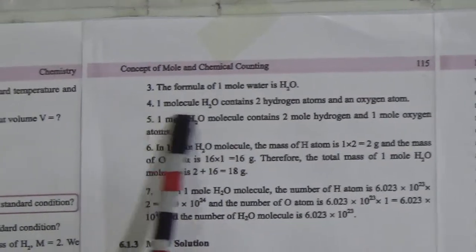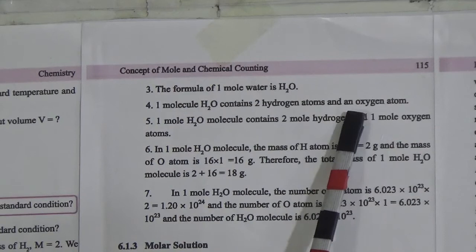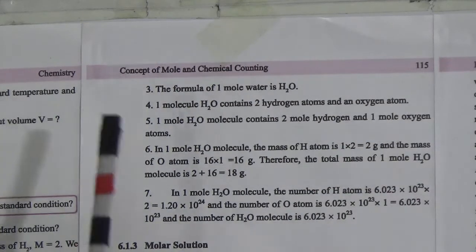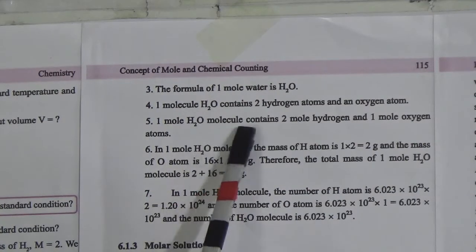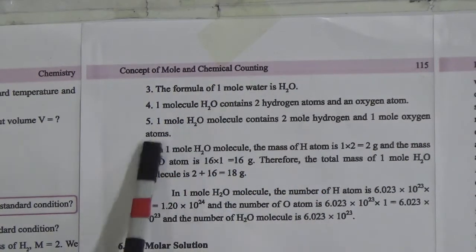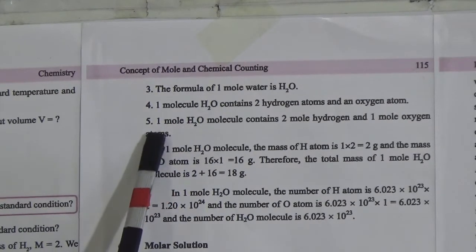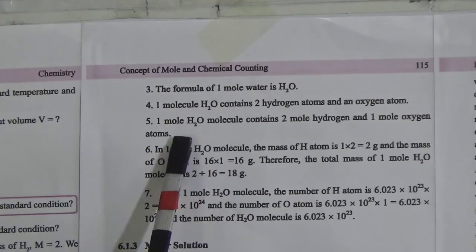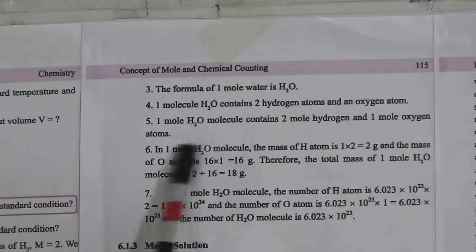Now next one, 1 molecule of H2O contains 2 hydrogen atoms and an oxygen atom. And the fifth one, 1 mole of H2O contains 2 moles. That means if it is 1 molecule, it will be atoms, and if it is 1 mole, it will be moles. 1 mole of water molecule contains 2 mole hydrogen and 1 mole oxygen.